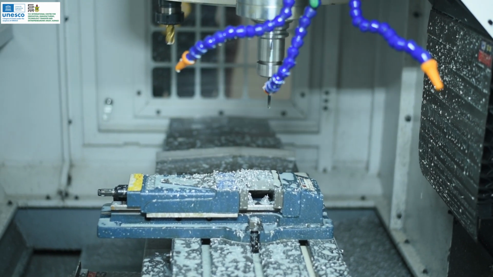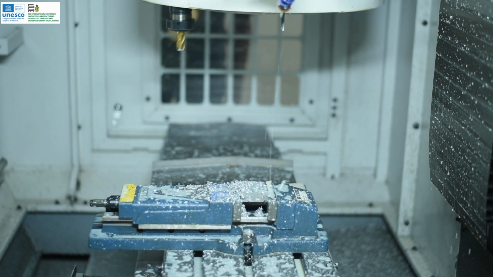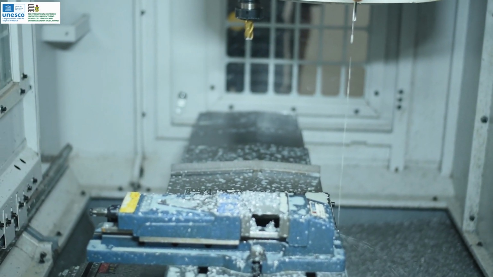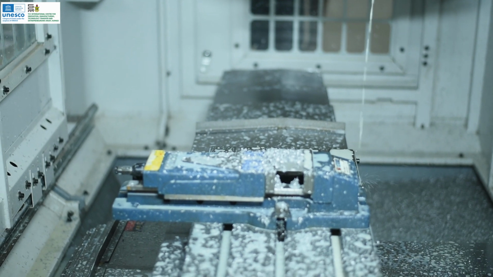Once it's finished, move up, turn off our spindle, and the program is complete.